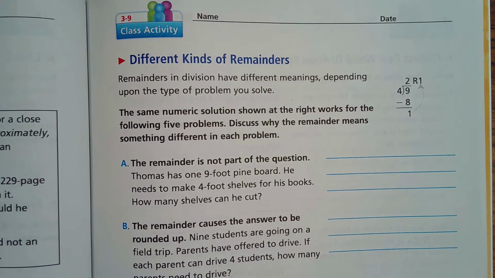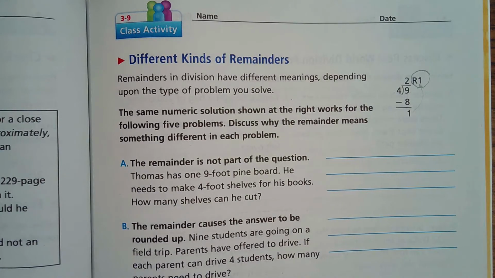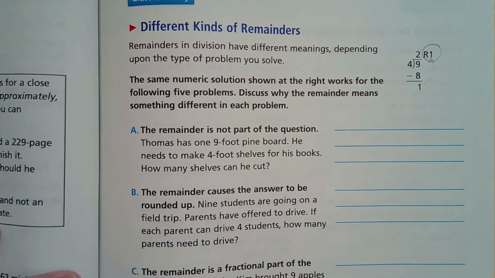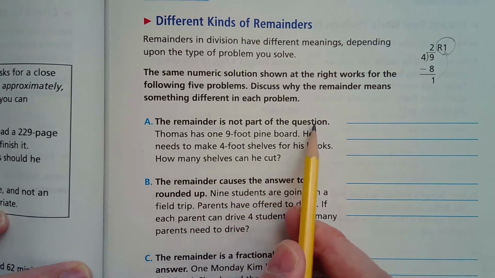So how to do the problem isn't the situation. With these story problems, the question is what to do with the remainder. So let's take a look. There's different ways to deal with the remainder. For A, it says the remainder is not part of the question.